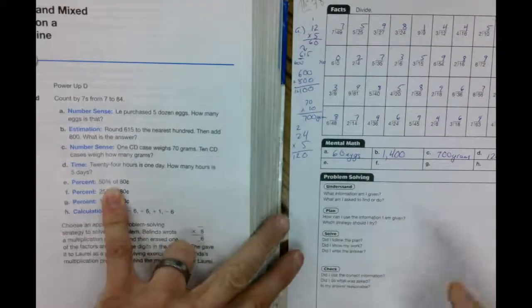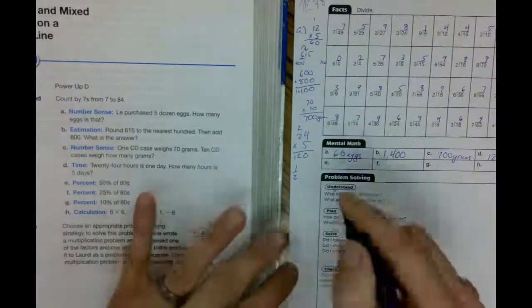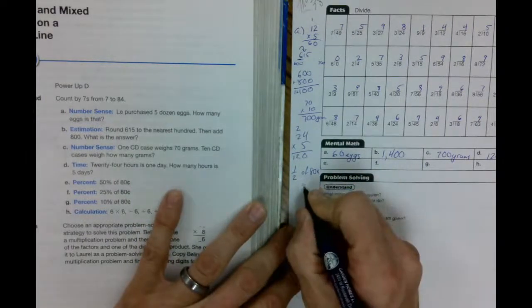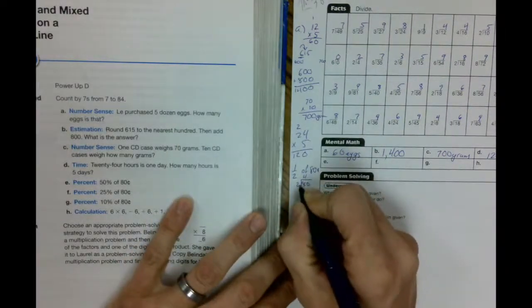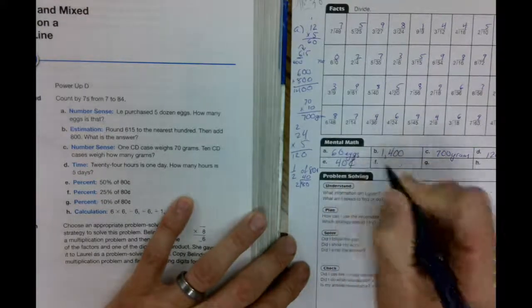E. When I say 50%, you say 1/2. Hopefully you're saying that out loud, because then you'll be able to remember when it comes to your test. When I say 50%, you say 1/2. 1/2 of 80 cents. Divide by the bottom number, multiply by the top. 2 goes into 8 4 times, and 2 goes into 0 0 times. Half of 8 is 4. Half of 80 is 40 cents.